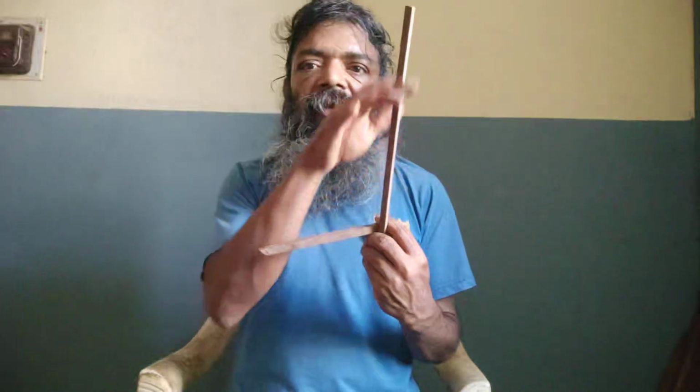Each vector has a magnitude of only this much. What is the area in between? It looks like a triangle. If I draw a line parallel to this one, and another parallel to the other, it becomes a parallelogram.